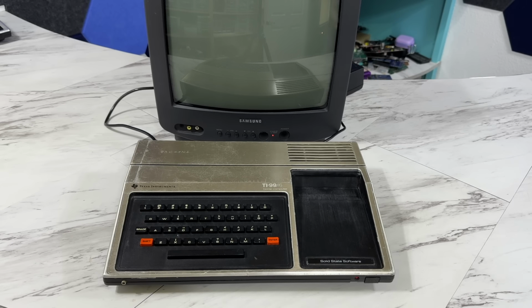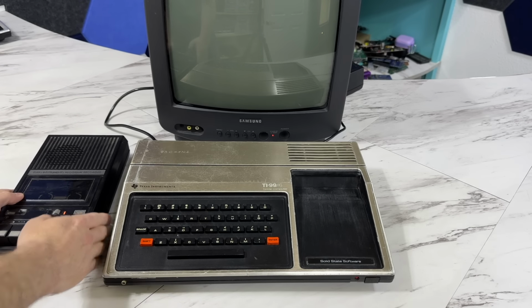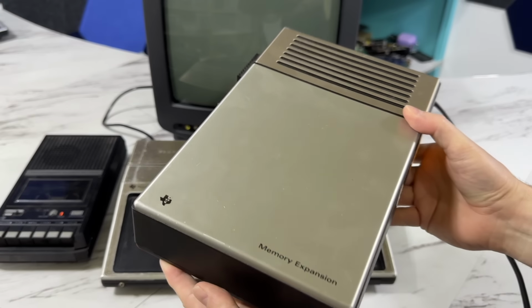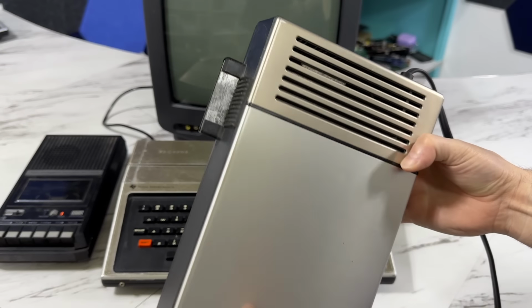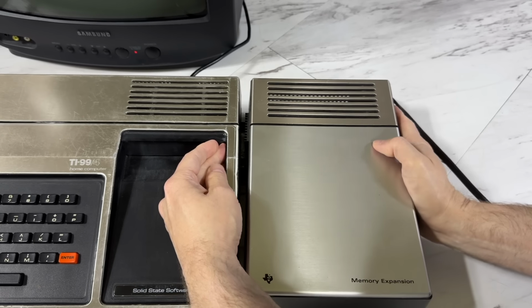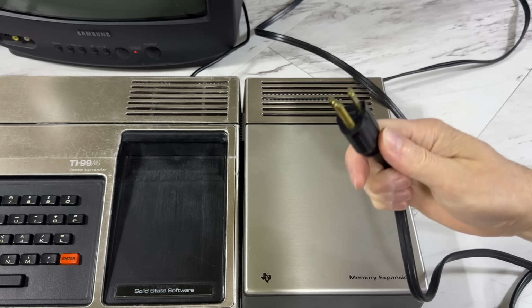So what sort of expansion options did the computer have? Well, as you already guessed, it could use a cassette recorder for programs, which was common at the time. But what if you wanted some actual memory on the system? Well, there was this 32K memory expansion device here. Where does it go? It goes in that side expansion I showed you earlier. And guess what? It needs its own power supply too.